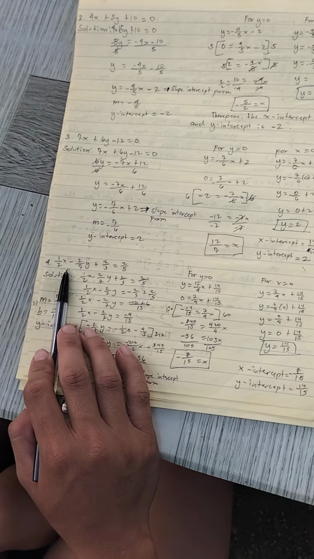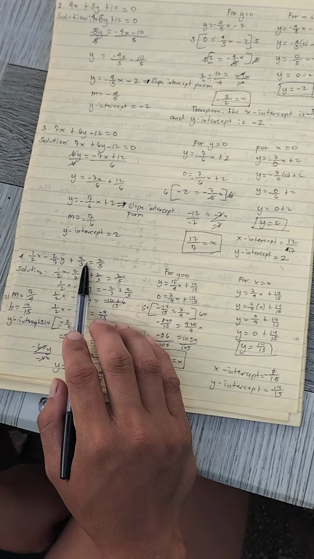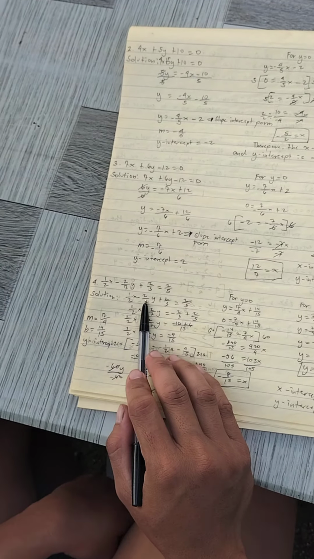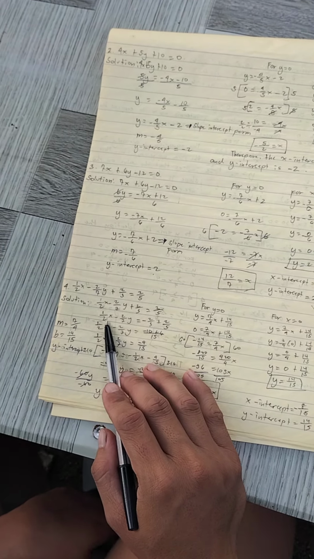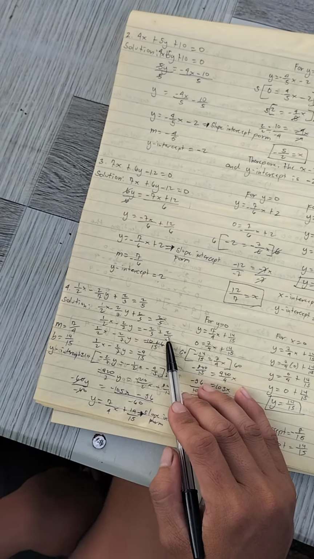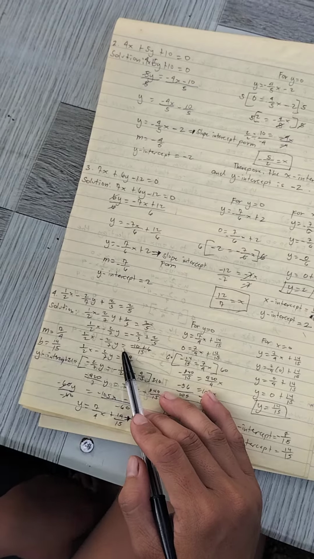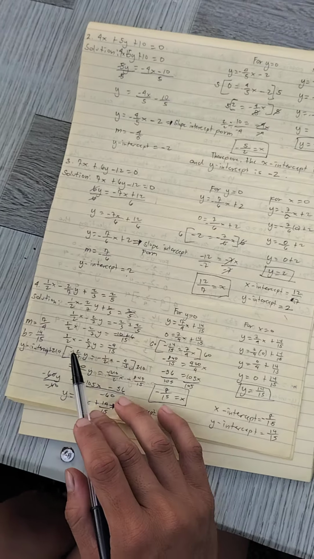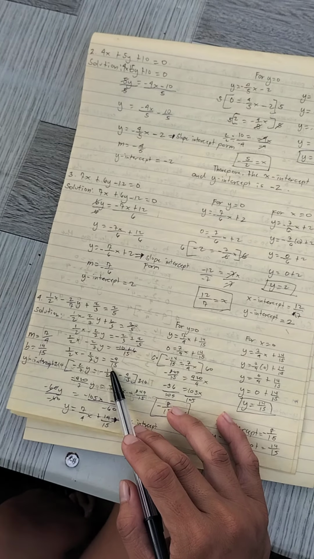Number 4. 1 over 2x minus 2 over 7y plus 2/3 is equal to 2/5. So, here's the solution. 1 over 2x minus 2 over 7y is equal to negative 2/3 plus 2/5. 1 over 2x minus 2/7y is equal to negative 10 plus 6 over 15. Get the LCD. Then 1 over 2x minus 2 over 7y is equal to 4 over 15.